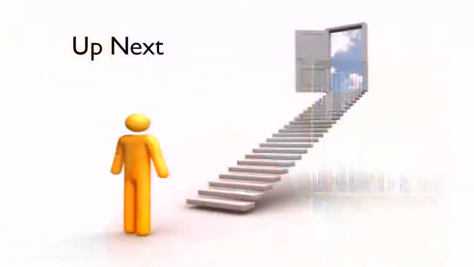Now that we've covered an overview of the 7 wastes and know how to stand in a circle, it's time to dive into each of the 7 wastes in more detail, starting with the waste of defects. So, we'll speak to you soon.